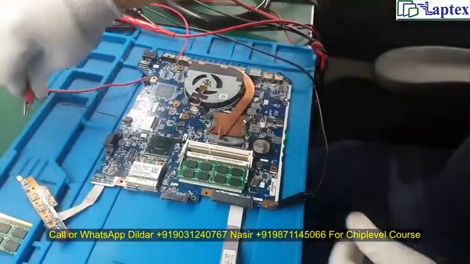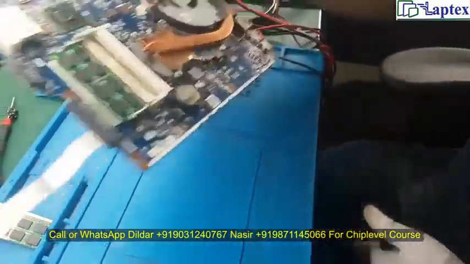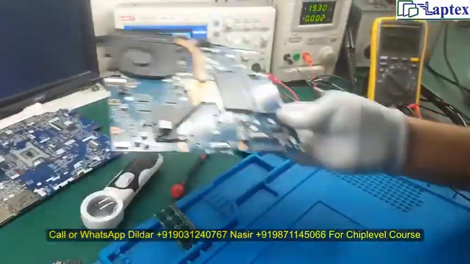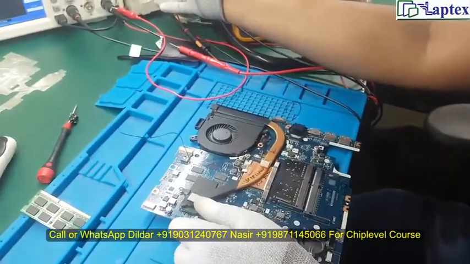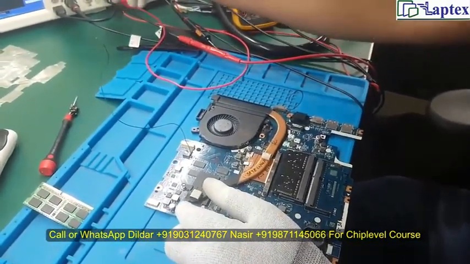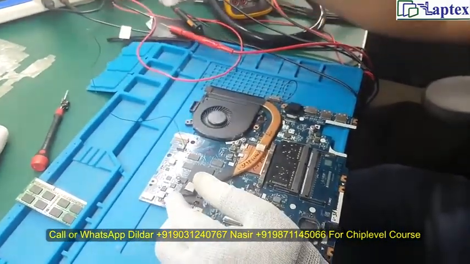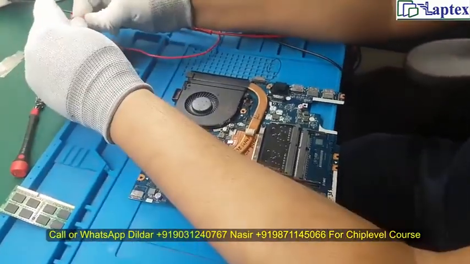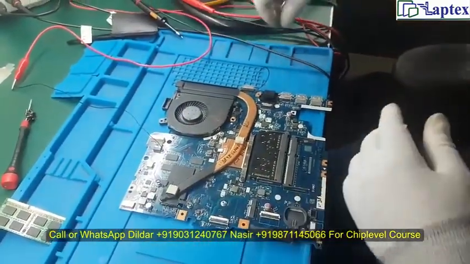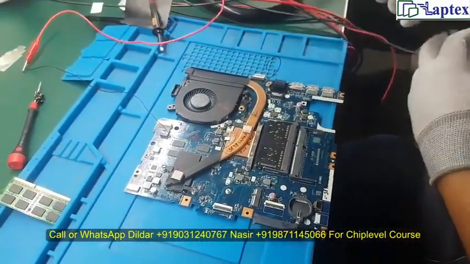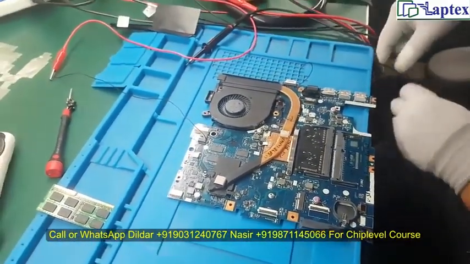Now let me demonstrate the same thing on a different motherboard. Why I'm checking like this is because a different processor may support different kinds of variation.